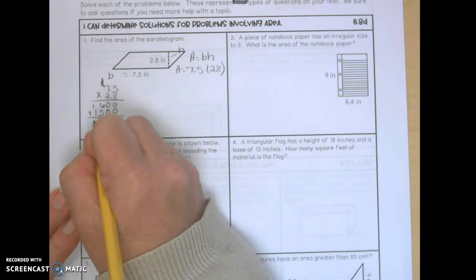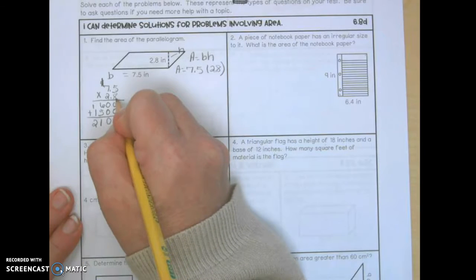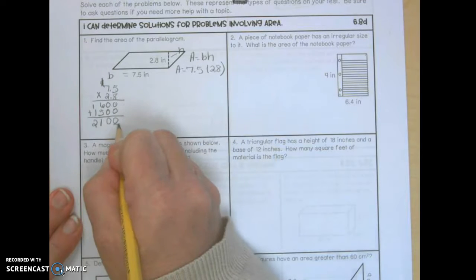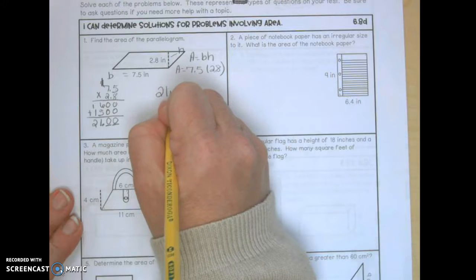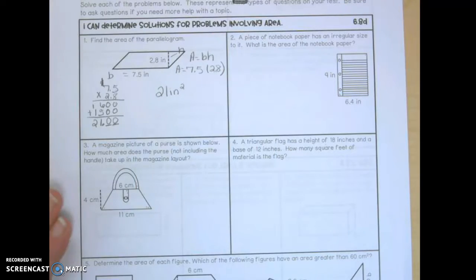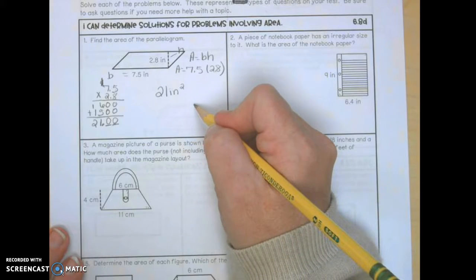Carry my 1, 2. I have two numbers after my decimal in my equation, and so I'm going to have two numbers after my decimal here. So my answer is 21 inches squared. Remember, you use squared for area.